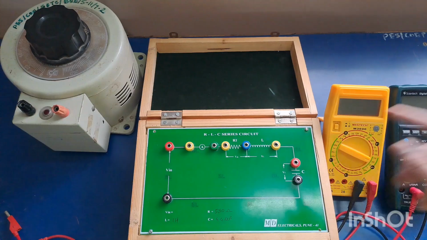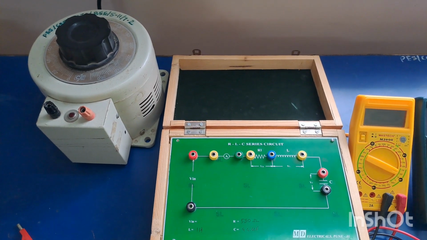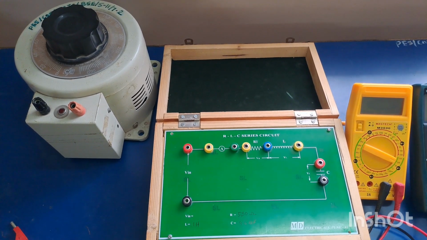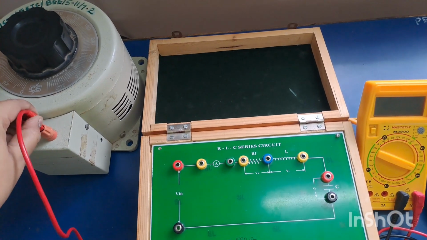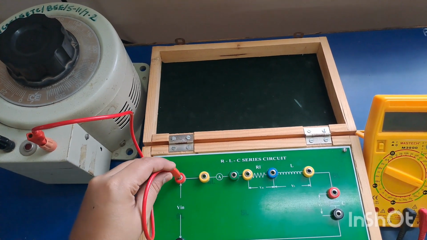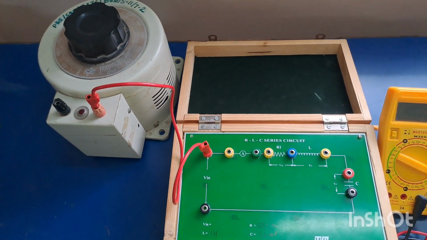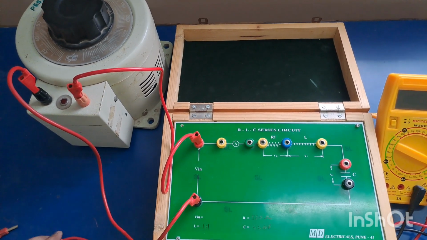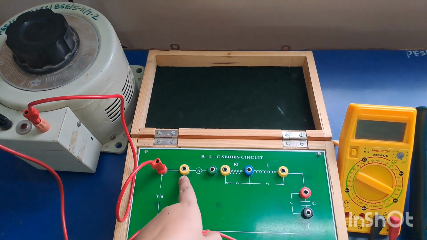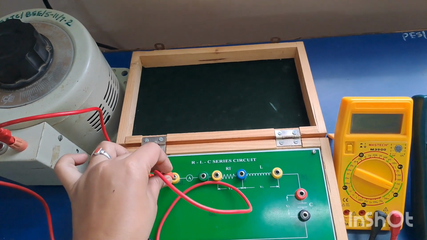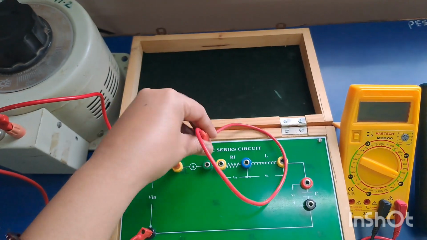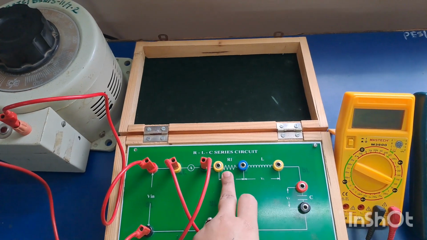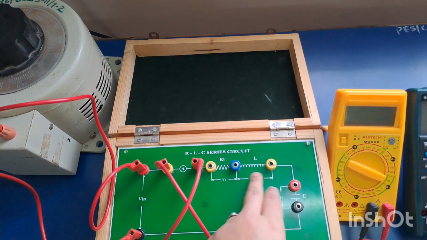Now we connect the circuit. First of all, we connect the single phase auto transformer to the kit to give the supply to the circuit. For this, the auto transformer's positive is connected to the circuit's positive, and the auto transformer's negative is connected to the supply's negative. For the measurement of current, we short the two knobs of the current, and for the measurement of voltage across R, L and C, we keep these knobs open.